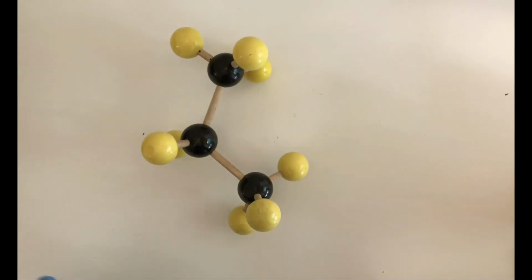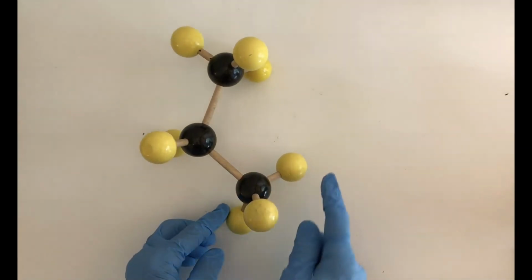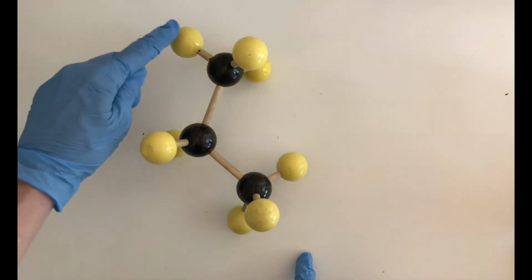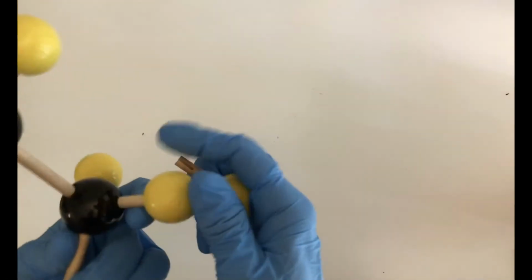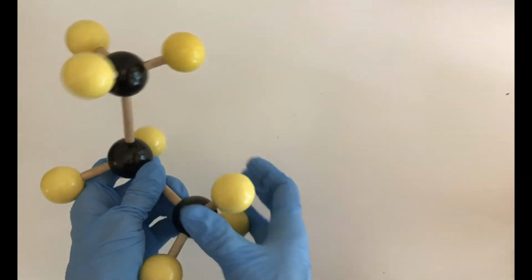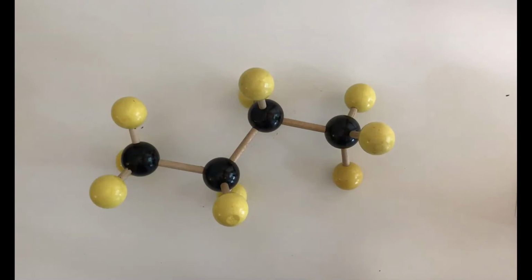And the question in your lab manual is, how many hydrogen atoms does it take? So 1, 2, 3, 4, 5, 6, 7, 8. So this is a model of propane.